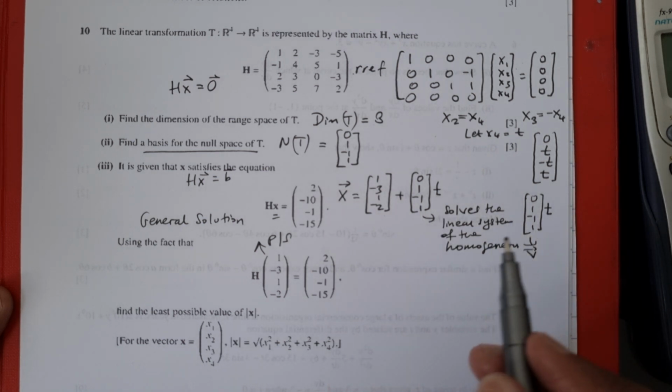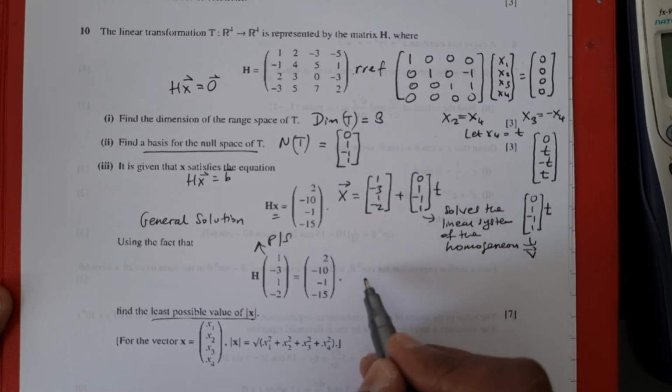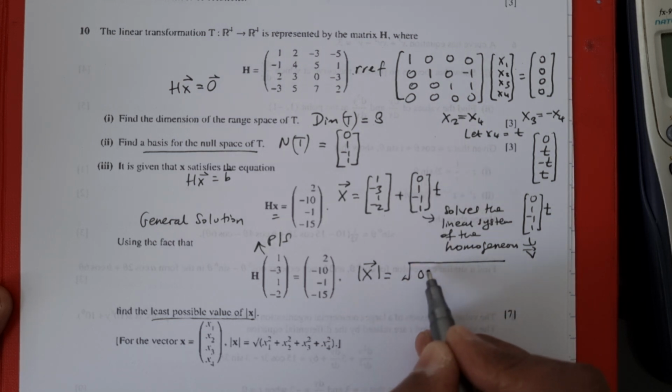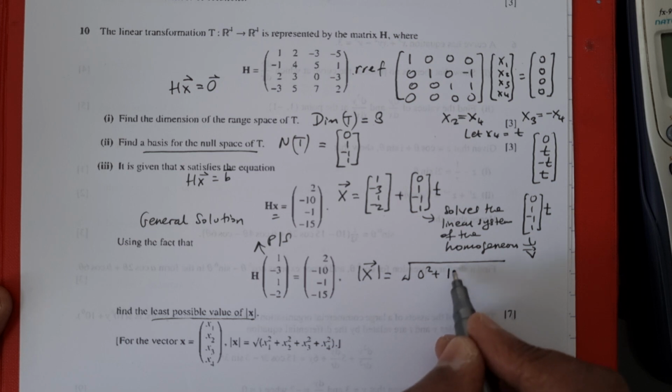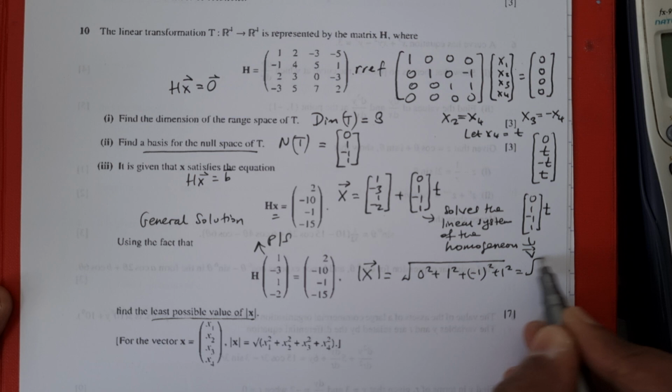Therefore, if I'm looking for a least value here, because they say find the least possible value of the norm of x, which is of this form, the modulus of x is going to be equal to the square root of x1 squared plus x2 squared and so on until x4 squared. So basically for this vector, I'm looking at 0 squared plus 1 squared plus negative 1 squared plus 1 squared, so basically I'm looking at the square root of 3.